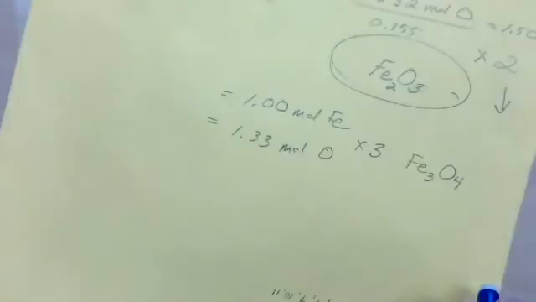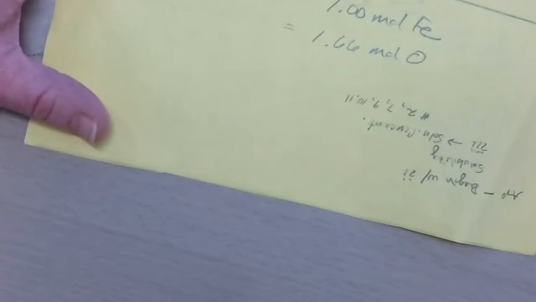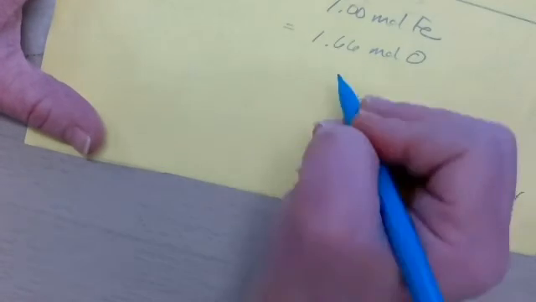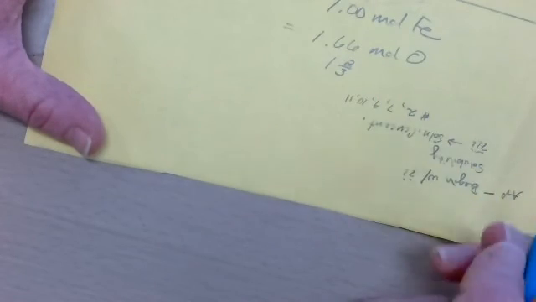All right, the other possibility. What if we got 1 mole of iron, but then 1 2/3? What would that look like as a decimal? Multiply by 2. Multiply by 4.